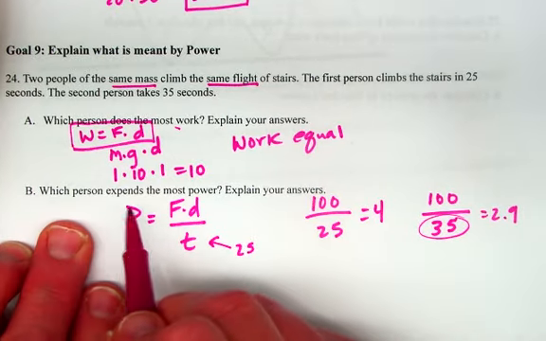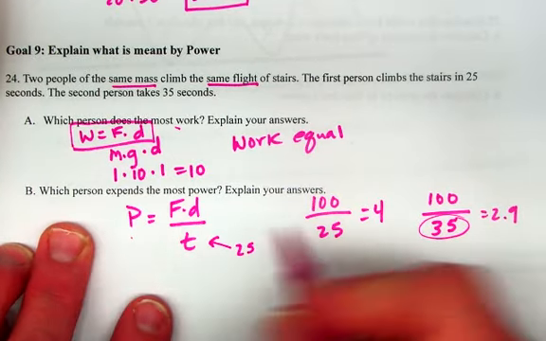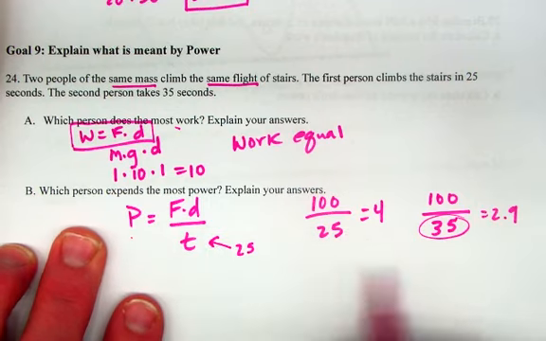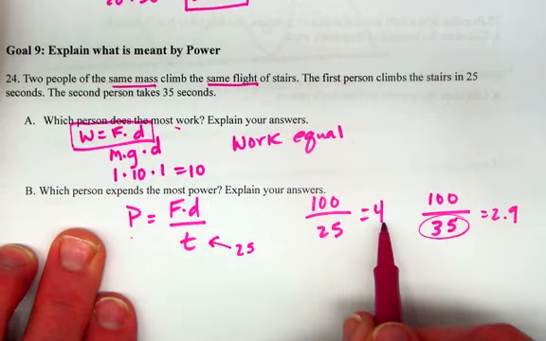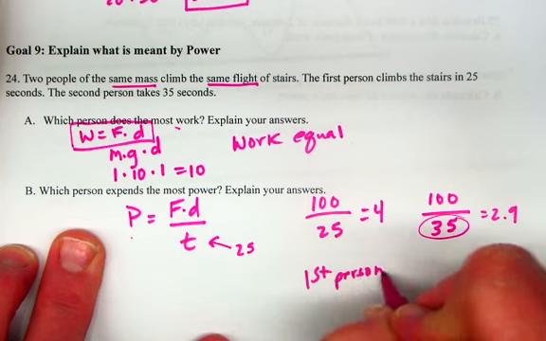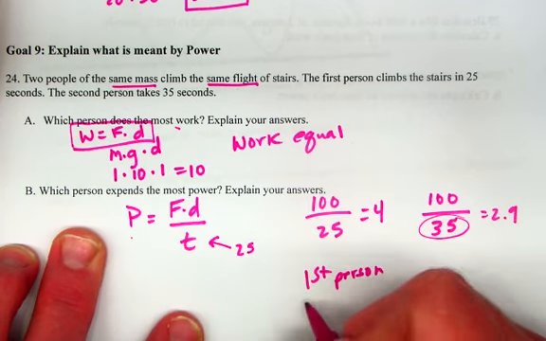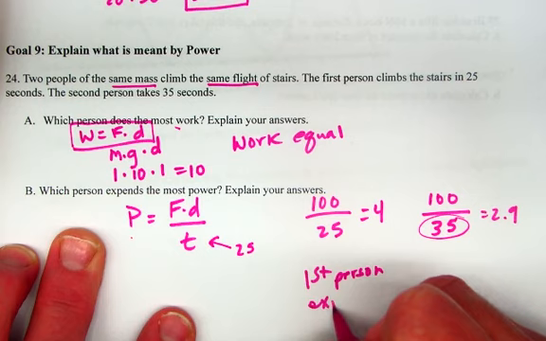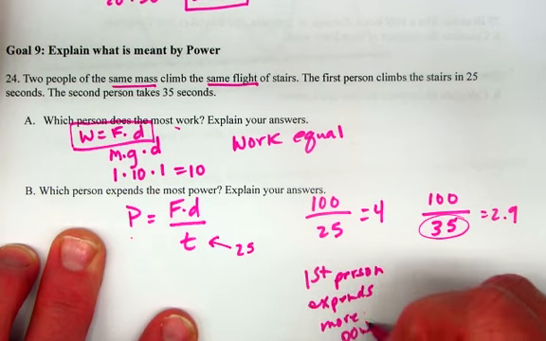So which person expends the most power? It would be the person that takes less time. So the first person, at 25 seconds, expends more power, because power is related to time.